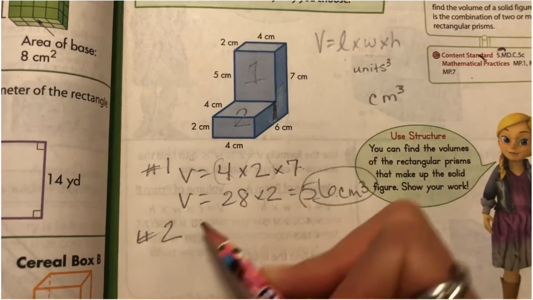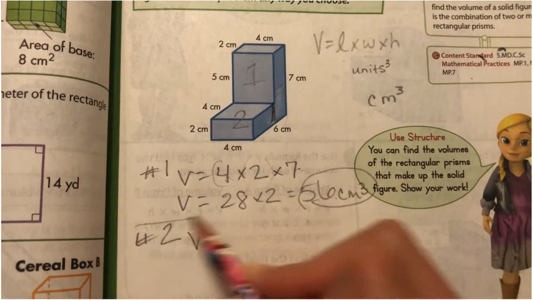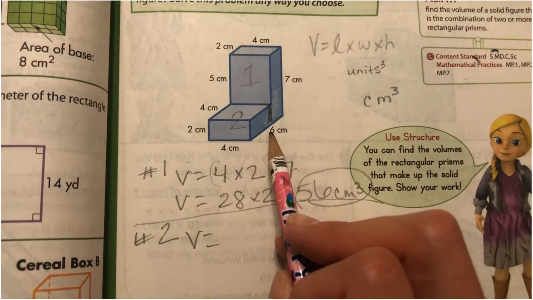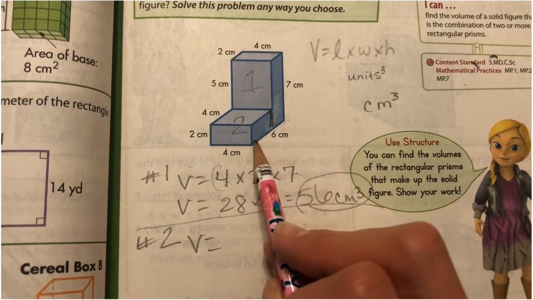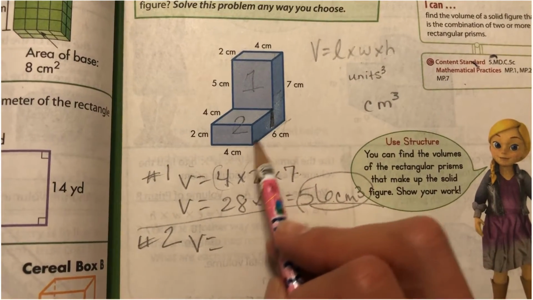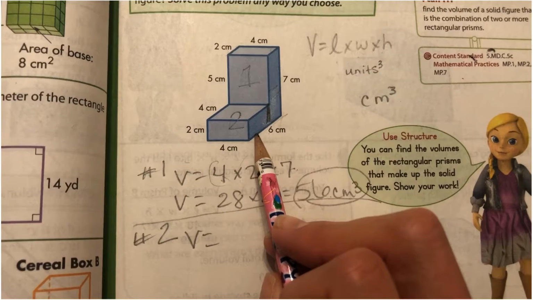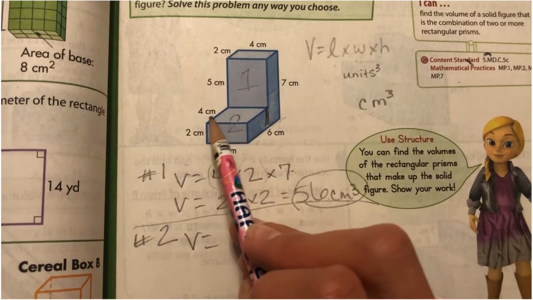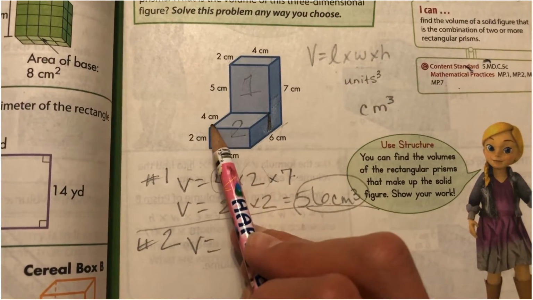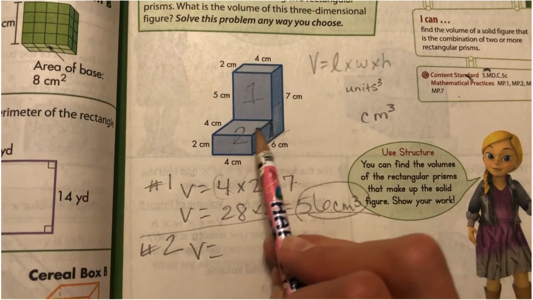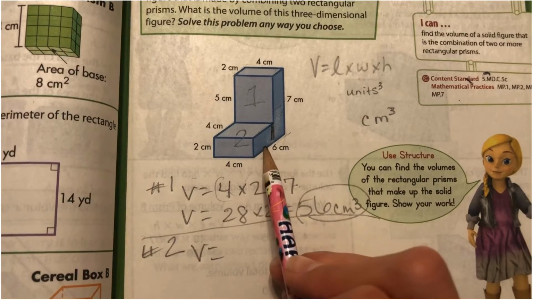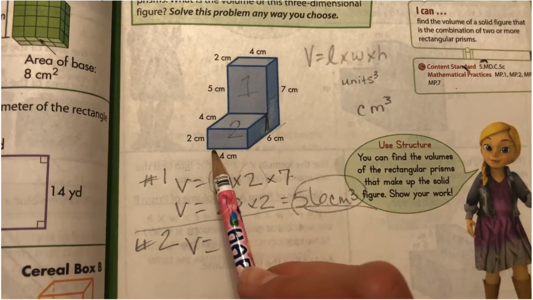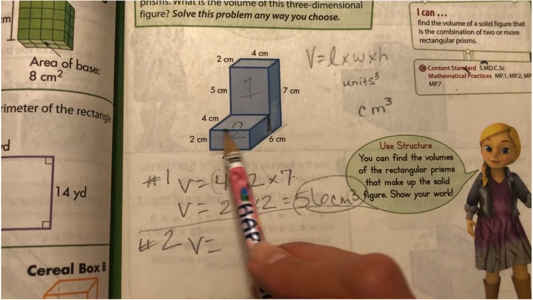Let's say this one's figure number 2. We're going to do the same thing here. Volume equals length times width times height. Now, see this 6 right here? That means this whole thing is 6, which means this little piece right here is less than that. So what can I do to figure this out? Well, if I look up here, this is 4 centimeters, and that's the same as this side's 4 centimeters. Oh yeah, and if that's 2, that must be 2. So you have to do a little figuring out here.